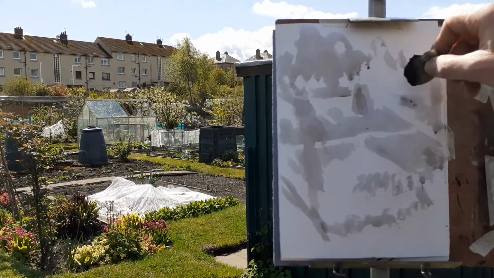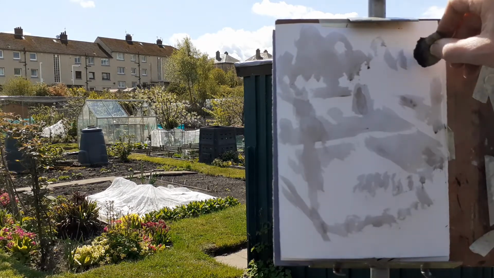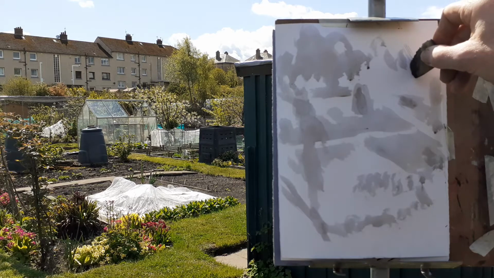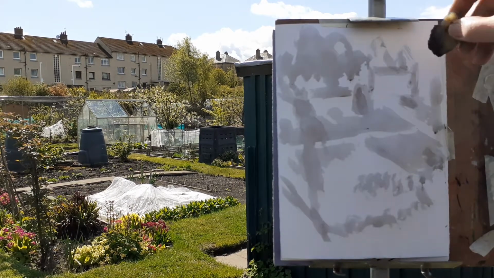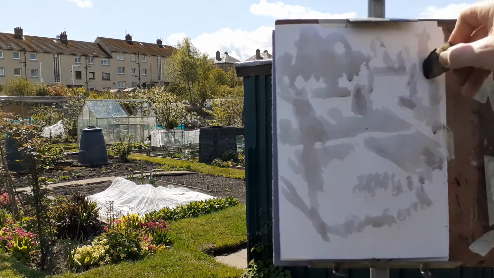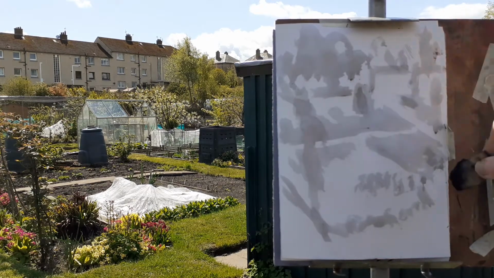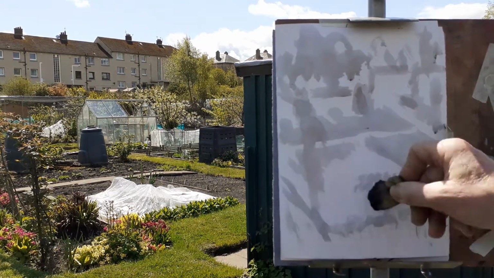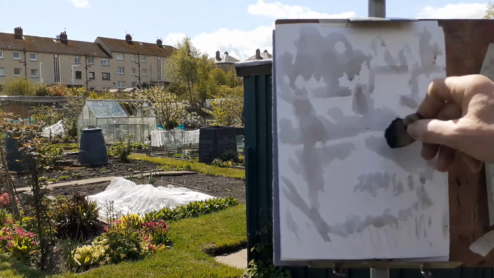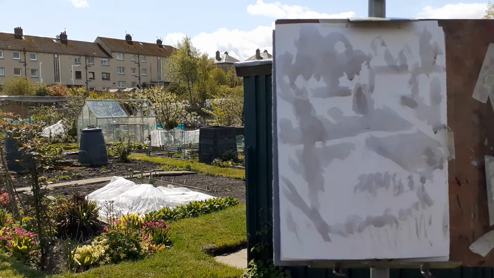And if nothing else, my white paper has now got something on it which I can work against. I'll try to think about grass. So that's the wash. It's often more interesting to start with a wash, I think.